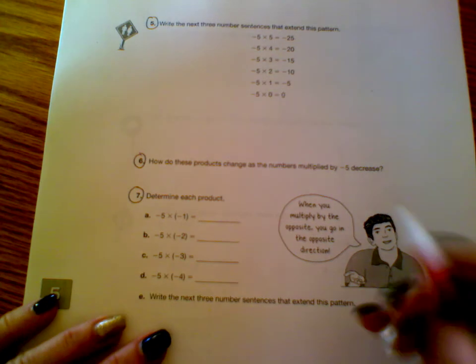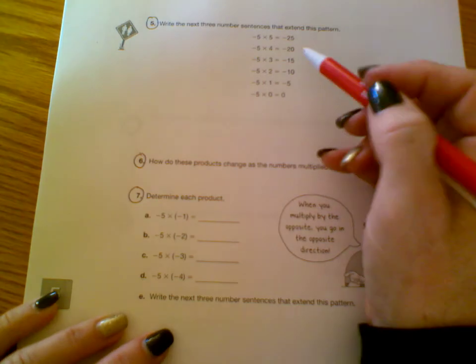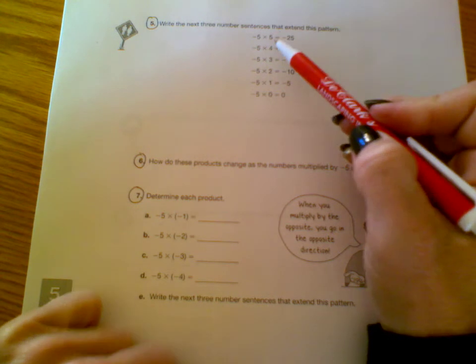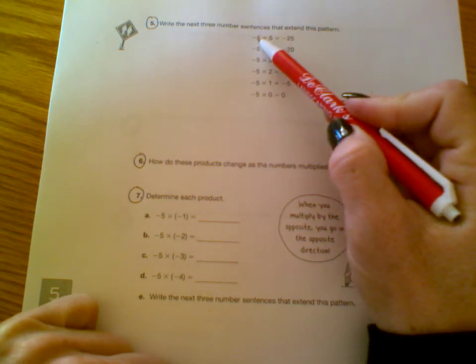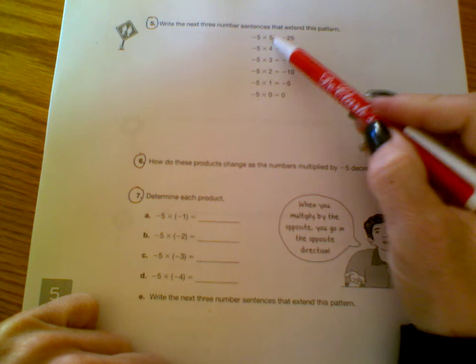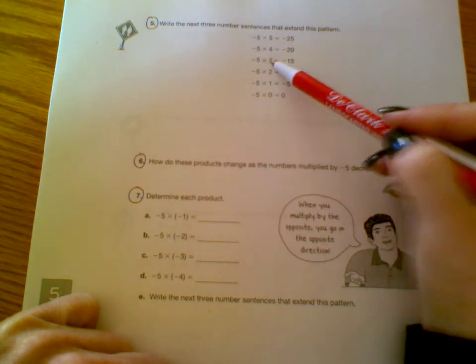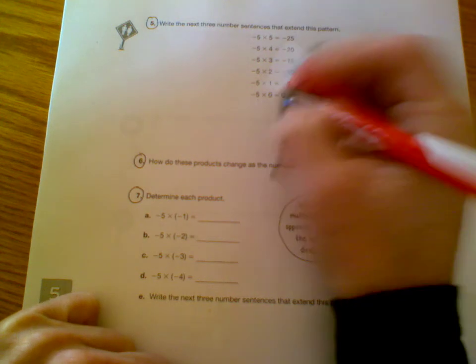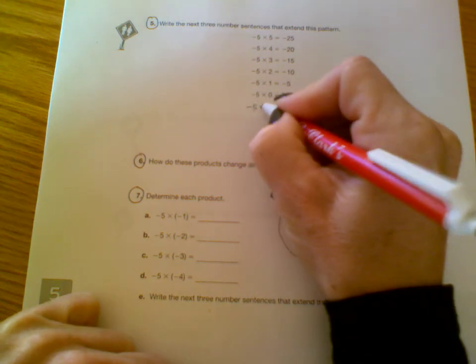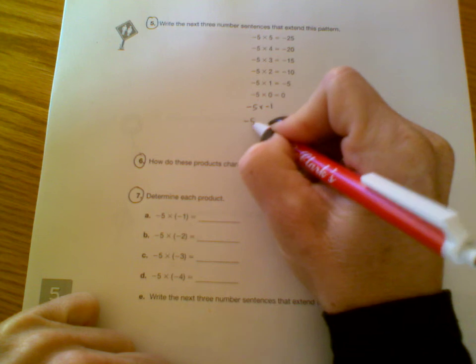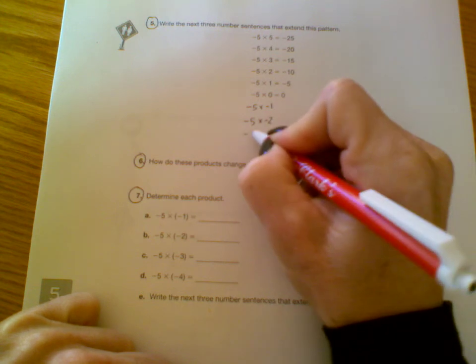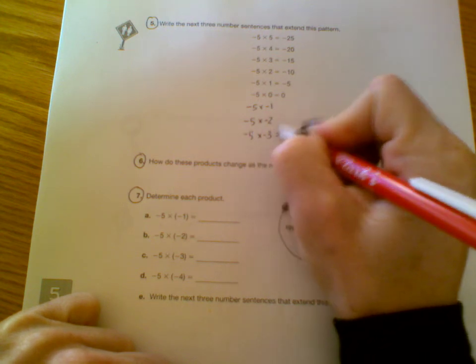Write the next 3 number sentences that extend the pattern. So here I see I have negative 5 every time. I started with positive 5, and then positive 4, and 3, 2, 1, 0. So the next one would be negative 1, and negative 2, and negative 3.